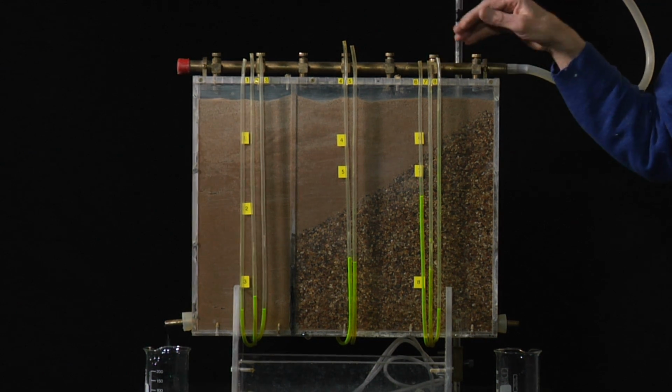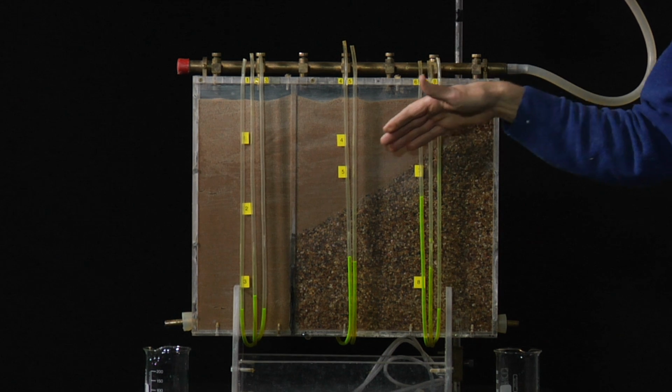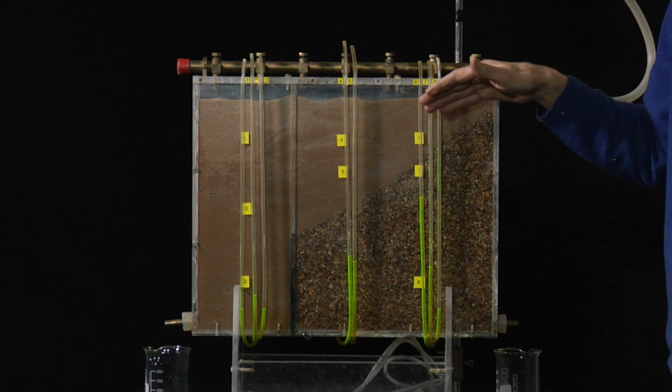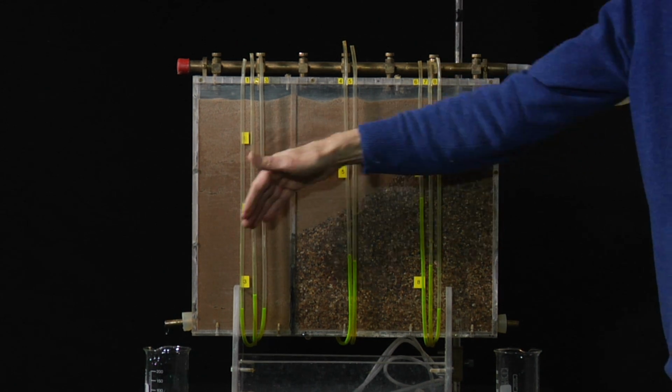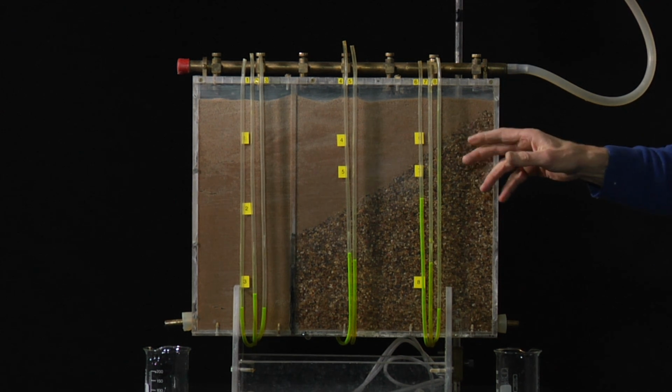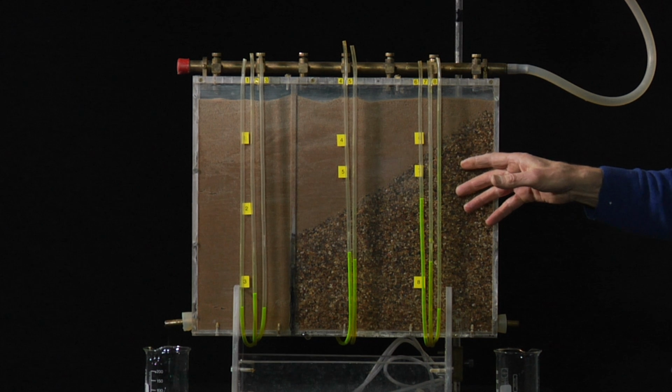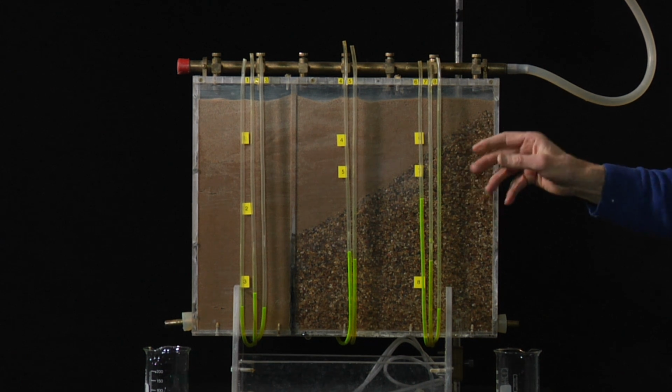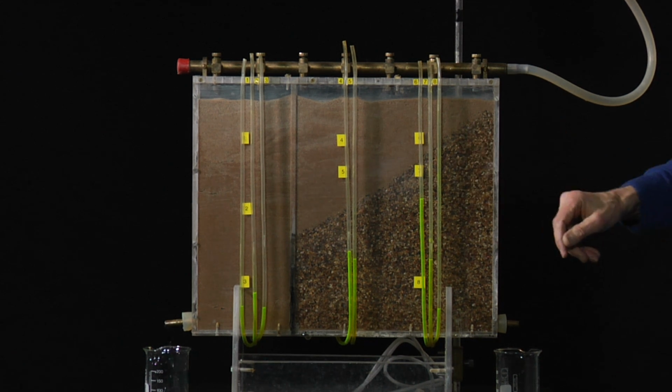Almost all water now flows through the fine material. There is a very small water inflow to the coarse sand, but very little. These big pores cannot fill at this negative pressure of the water.